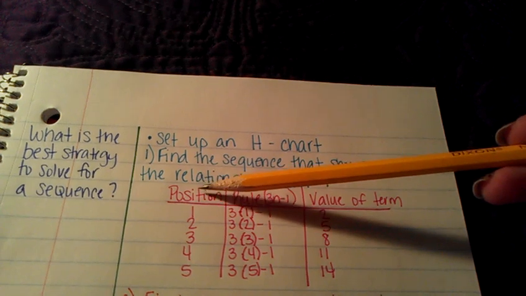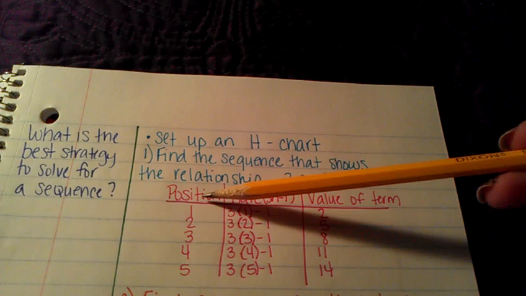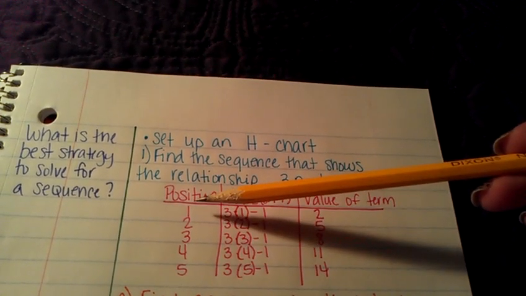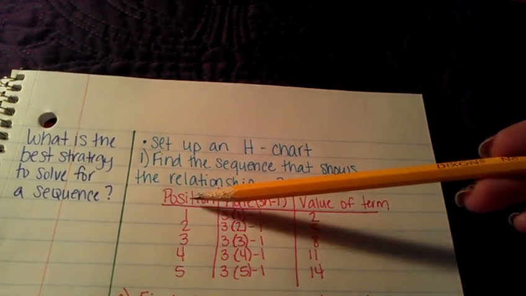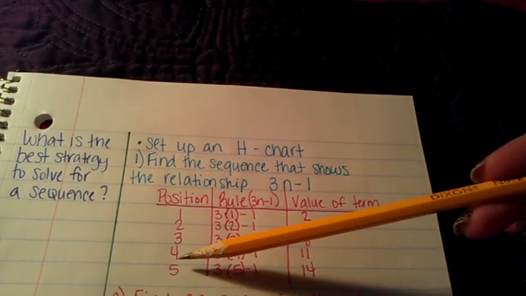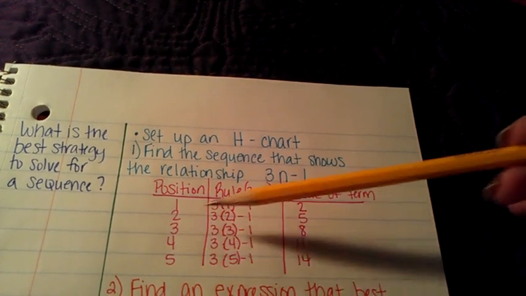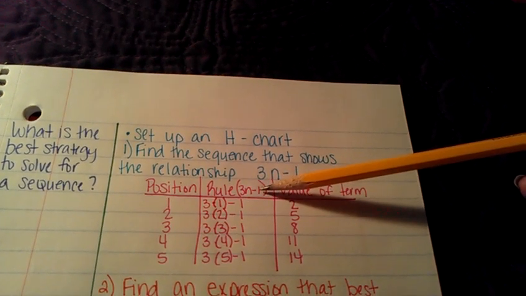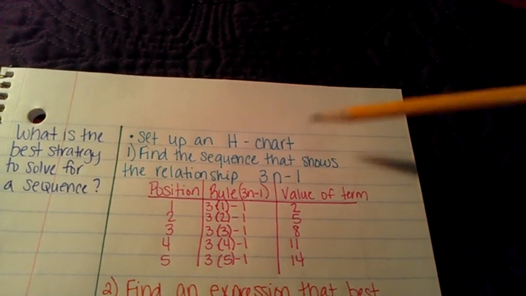So an H chart has got 3 columns. The very first column is always your position, and we've talked about what your positions are: your first term, second term, third term, fifth term. This will always be the case. Your first column is always 1, 2, 3, 4, 5. It can go beyond 5, obviously, but for our purposes, we need at least 1 through 5. The middle column is your rule or expression. It's basically a process, how we get from this position to the value of our term.